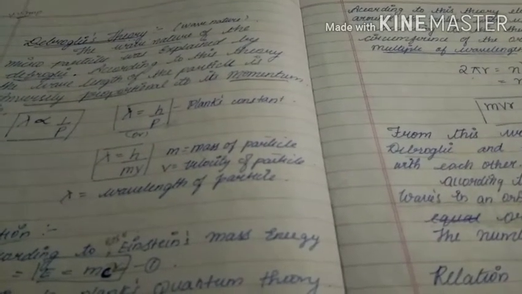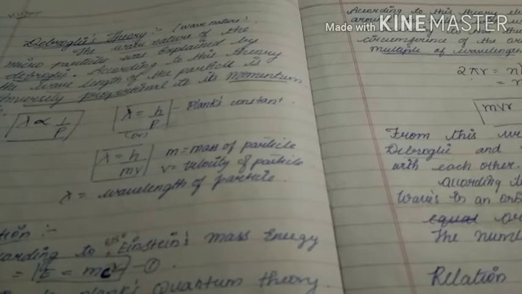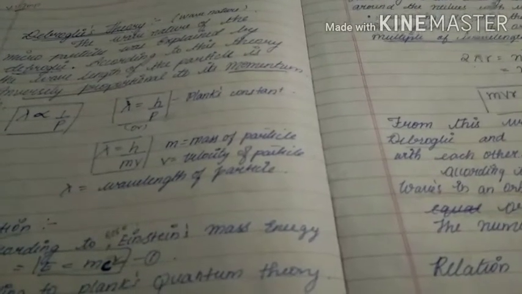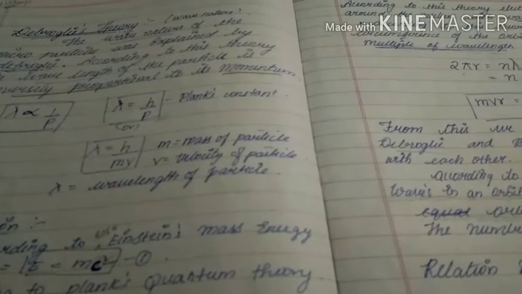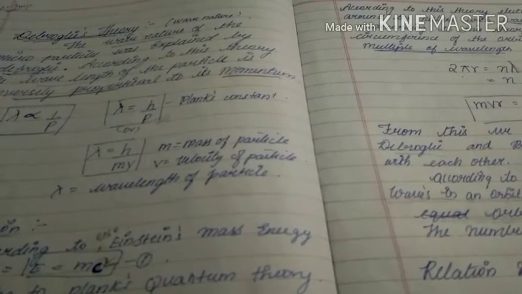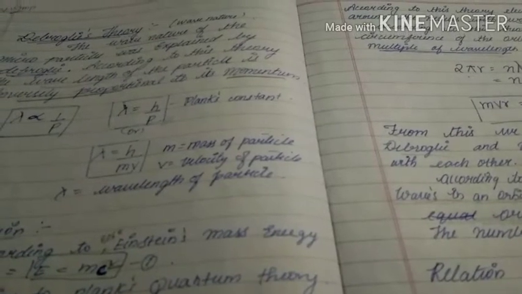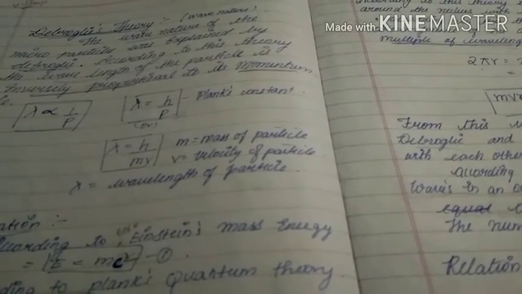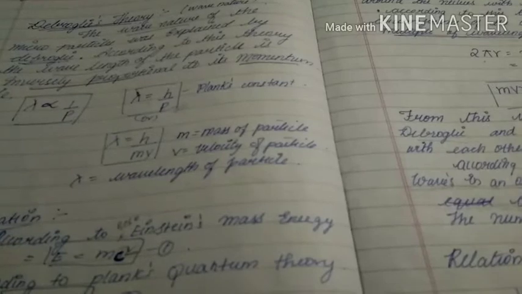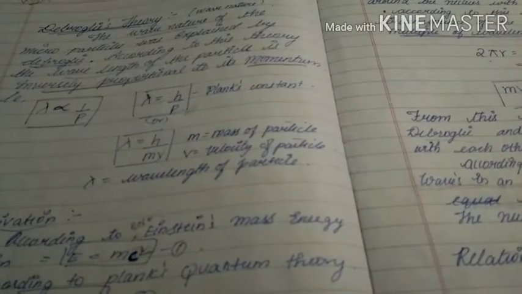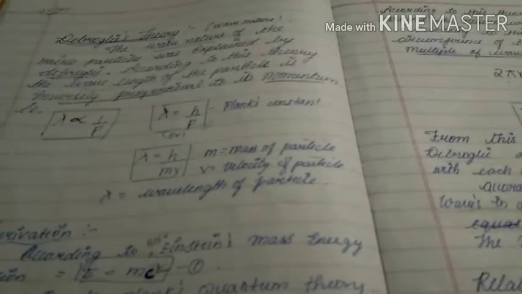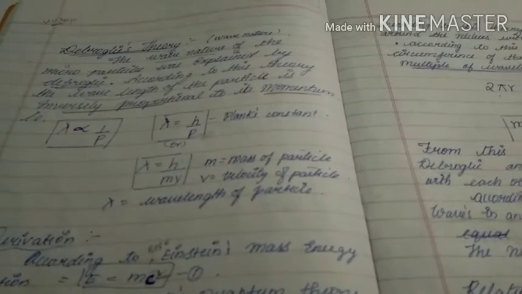The wave nature of light is explained based on diffraction and interference experiments, and the particle nature of light was explained based on reflection and refraction experiments. Similarly, matter also has particle nature and wave nature, that was explained by de Broglie's theory. Now we are going to discuss de Broglie's theory.